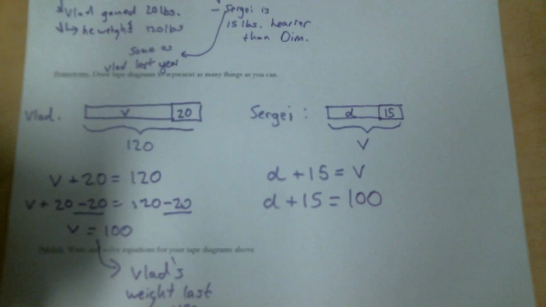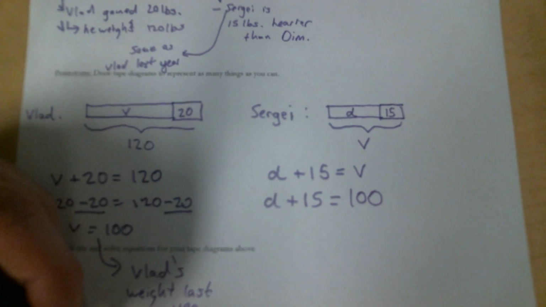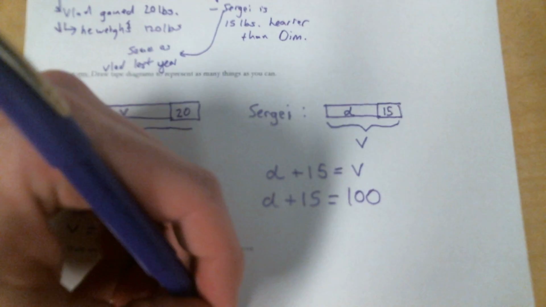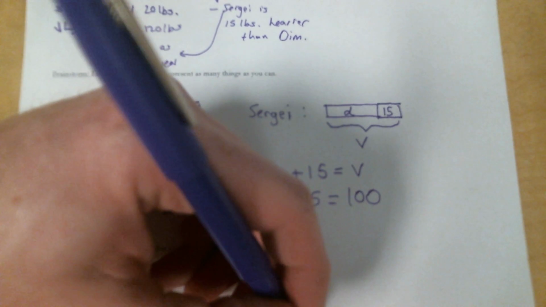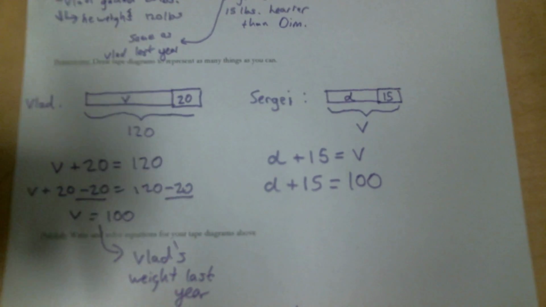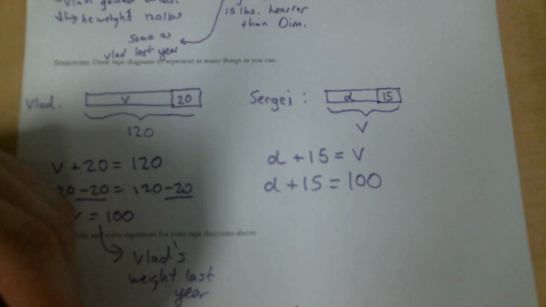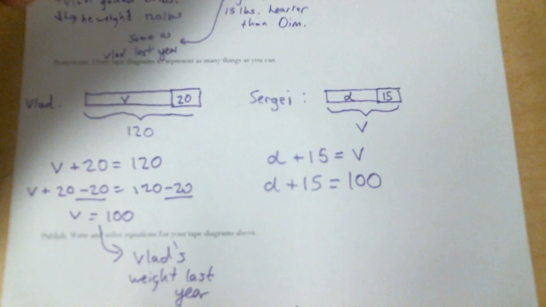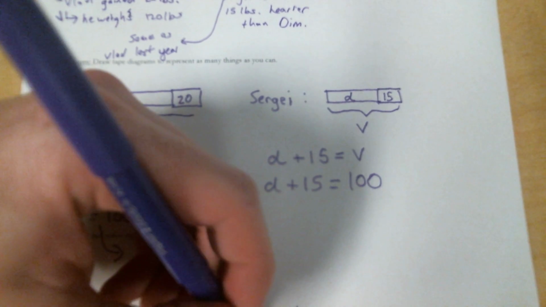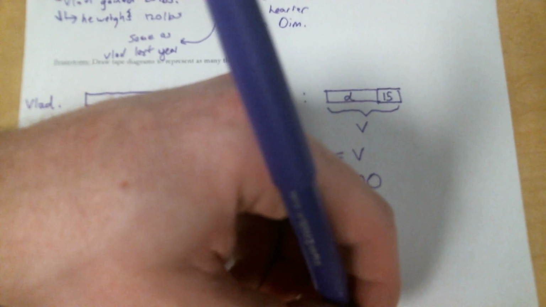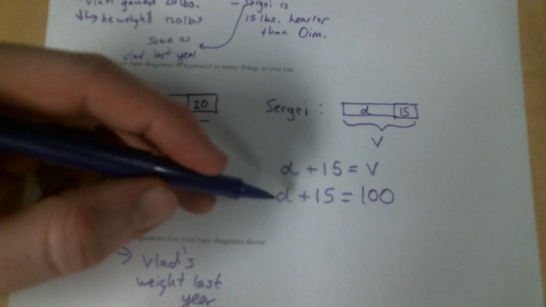So think about what we know so far. We know Vlad weighed 100 pounds last year. We now know that that means Sergey weighs 100 pounds this year. And now we just got to figure out, well, what does Dmitry weigh?